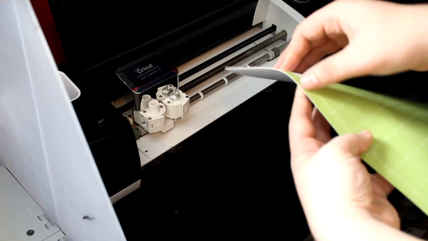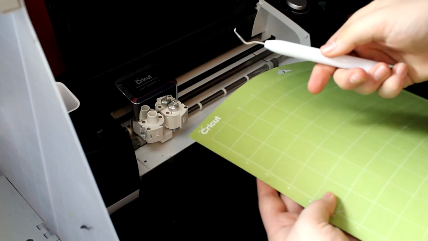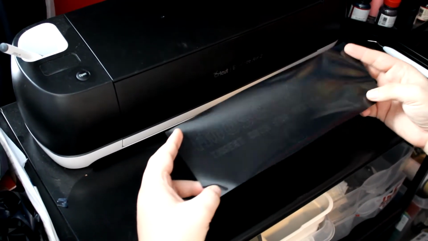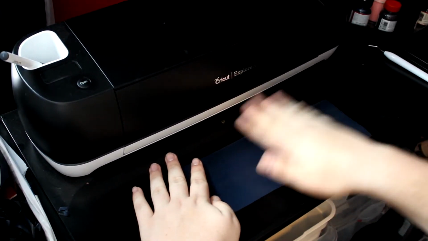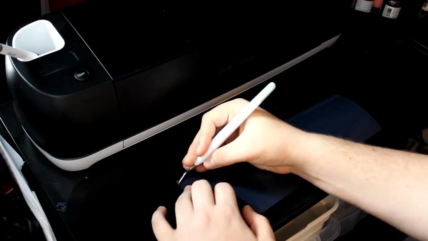Now that that's done, we'll peel it off and grab our weeding tool and start pulling away the extra vinyl that we don't want. This step is a satisfying one, so we put the shiny side of the vinyl down, facing away from us, and use this tool here in the corner to pick up the vinyl. Then, we'll pull it back and watch the design come to life.